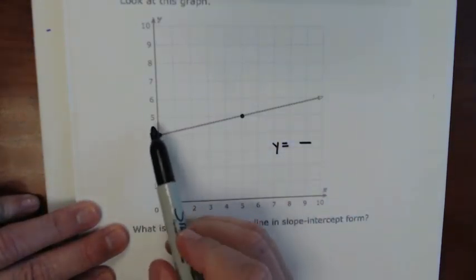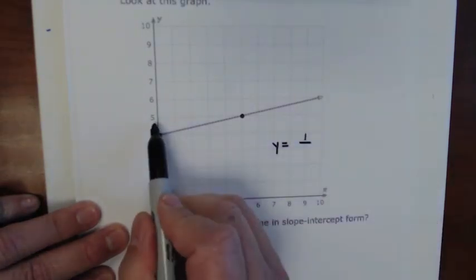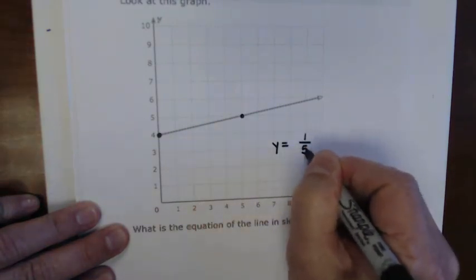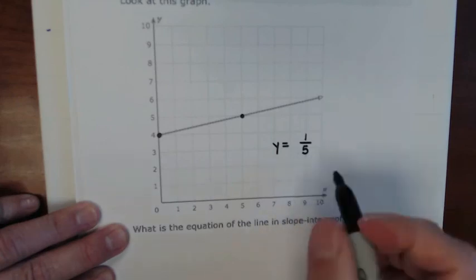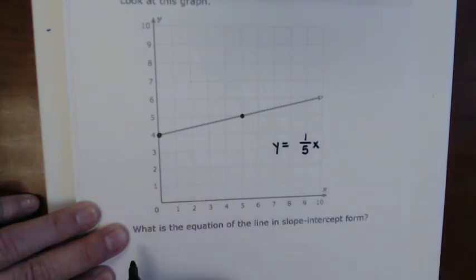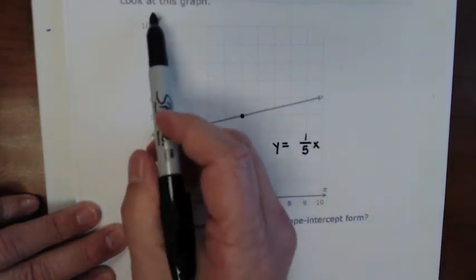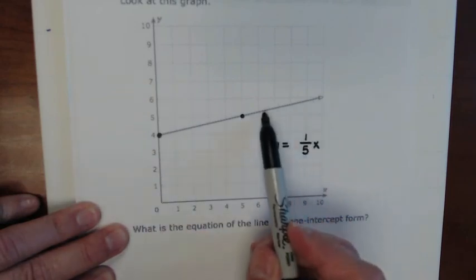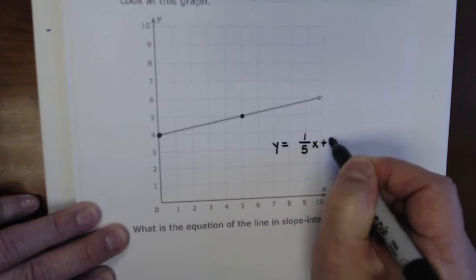How many I go up and down goes in the top, so I'm going to go up 1, over 1, 2, 3, 4, 5. This line is going up, that's going to be positive slope. I put an X beside the slope, and then here on the end I figure out the y-intercept. That's where this line crosses the y-axis. Here's the y-axis, and where does that line run into the y-axis at? At positive 4.